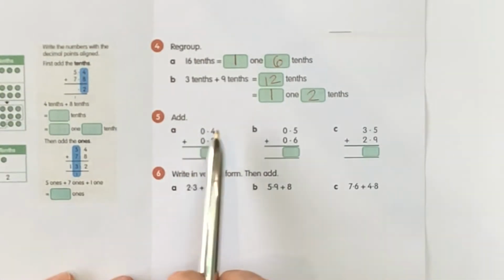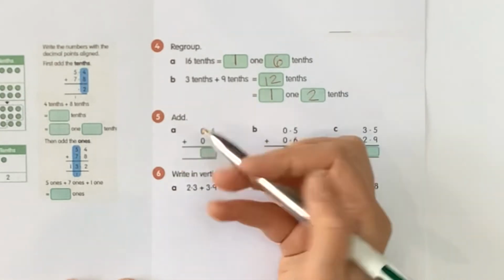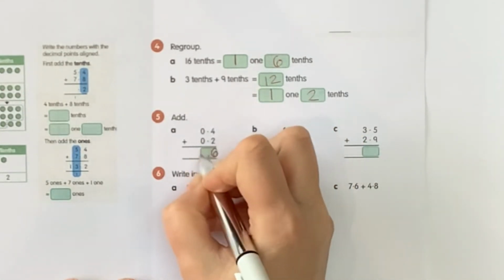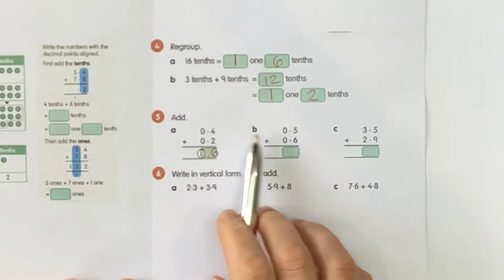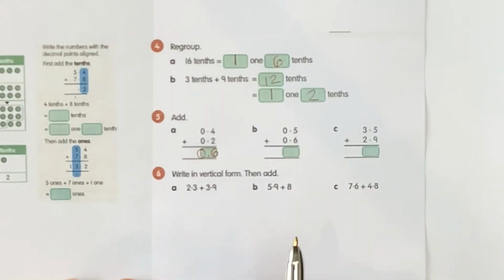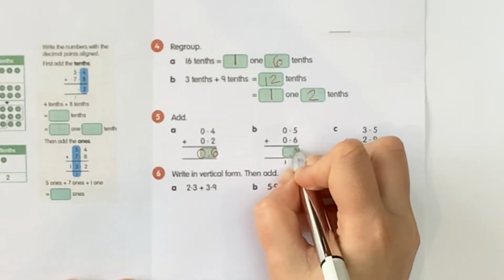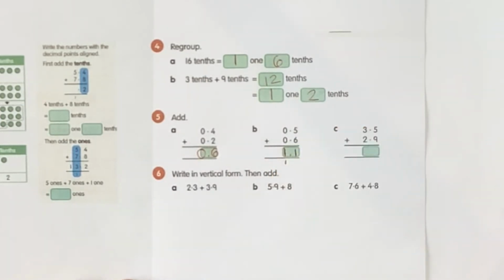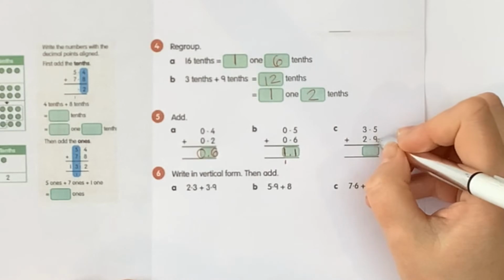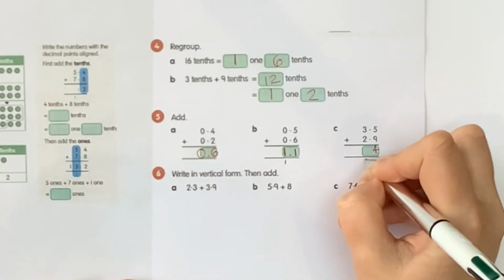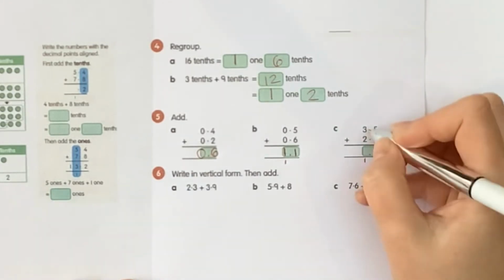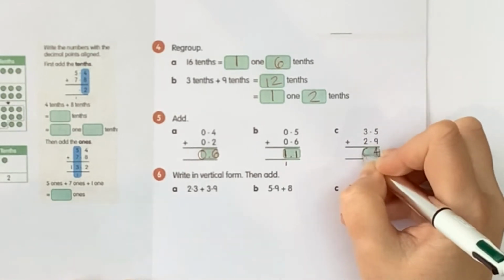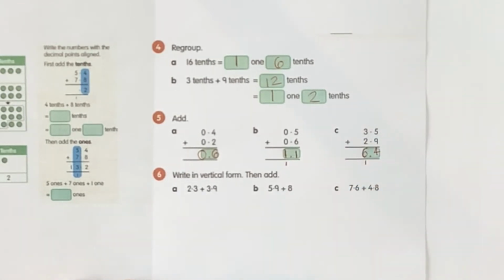Okay, 5A. 4 tenths and 2 tenths is 6 tenths, and there are no wholes. B, 5 tenths and 6 tenths is 11 tenths, which is 1 whole one and 1 tenth. 1 whole one altogether gives me 1.1. C, 5 tenths and 9 tenths is 14 tenths, which is 1 whole one and 4 tenths. 3 and 2 and 1 is 6, giving me 6.4.